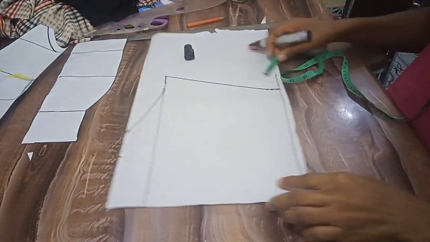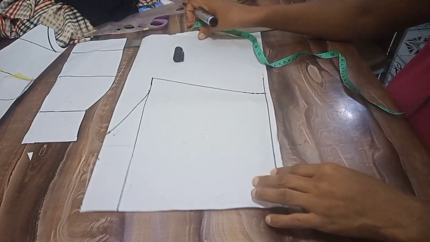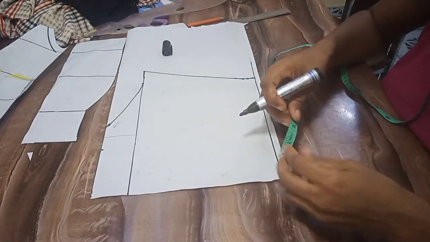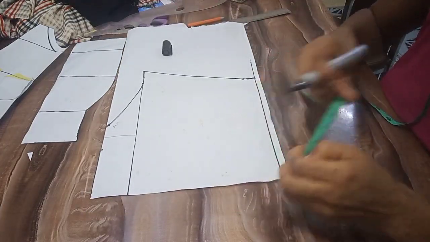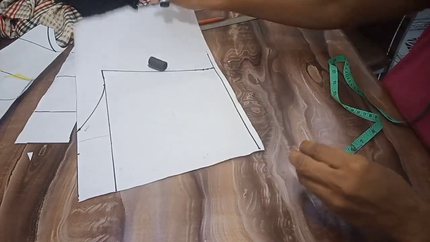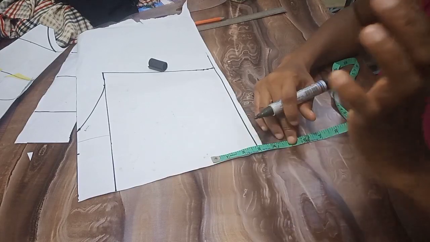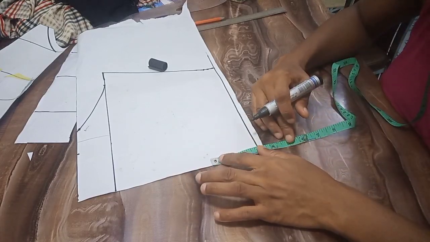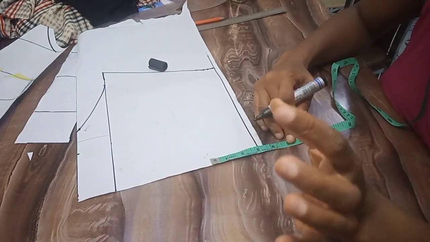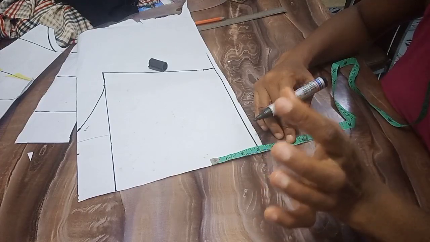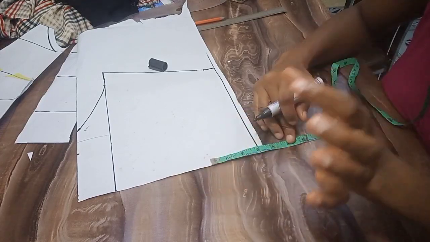Okay, now coming to my waistline, you also have to consider the belt you're going to use to tie. How big or how bold do you want your belt to be? I want mine to be 3 inches. Okay, that is the width of my belt.